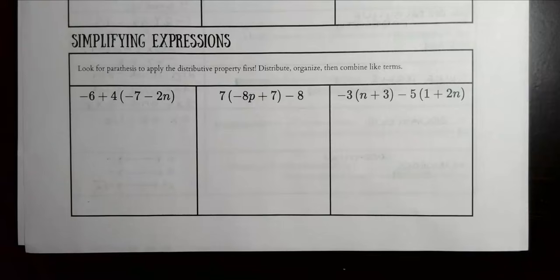Hello everybody, in this video we're going to continue to talk about how to simplify expressions and solve equations. We have spent a couple of our previous videos talking about the vocabulary words, talking about how to combine like terms and what is a like term and how do we combine them. We also talked about the distributive property.